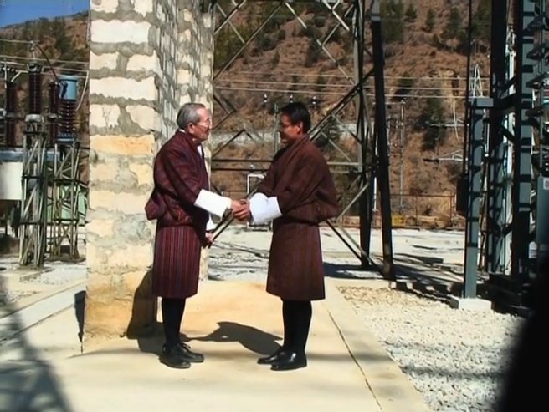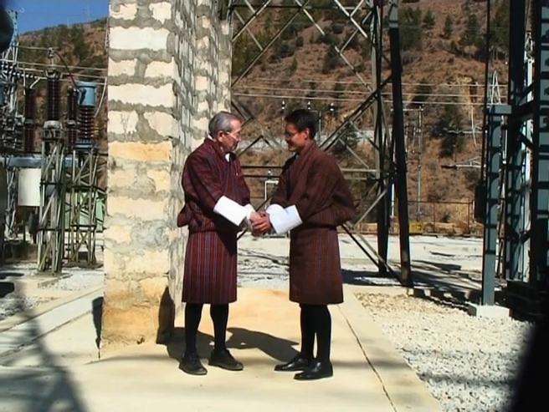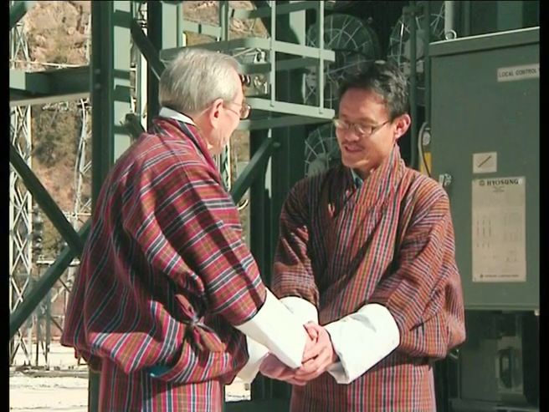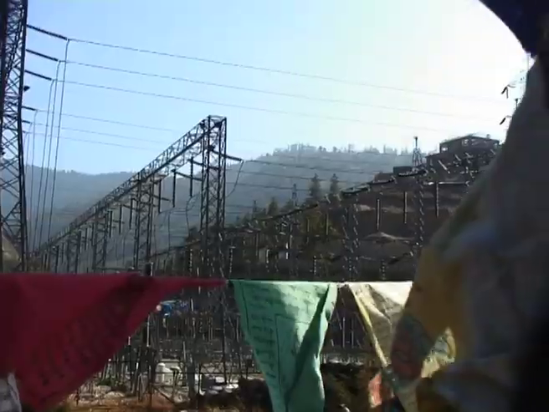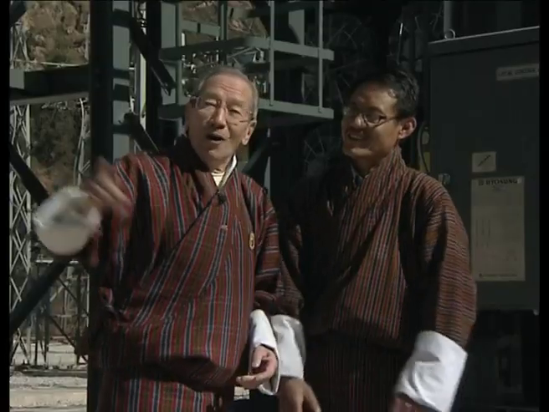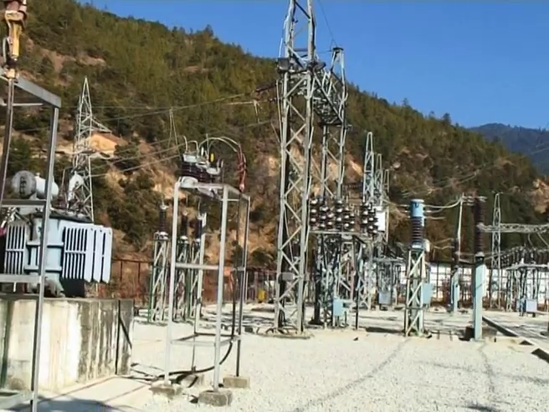And Sonam, you're the manager of the Simtoka distribution centre. Yes. And that's a really responsible job, isn't it? Because if your distribution station here broke down, if you didn't do your job properly, we would lose all electricity in the whole of Thimphu. Yes. And then we'd all be blaming you.